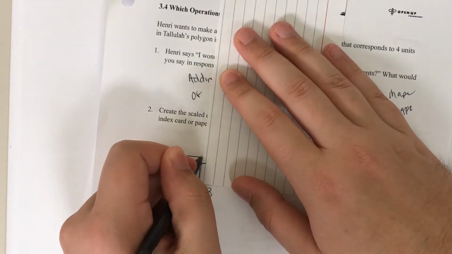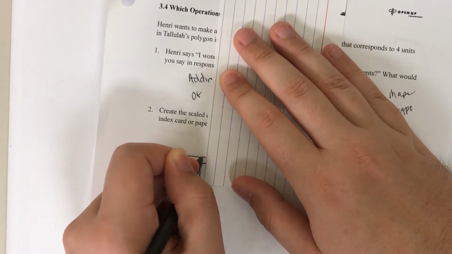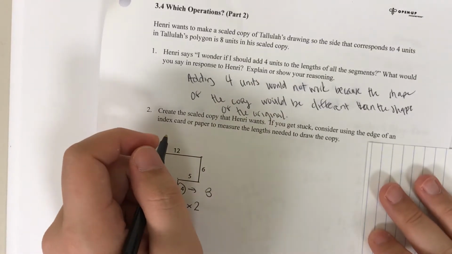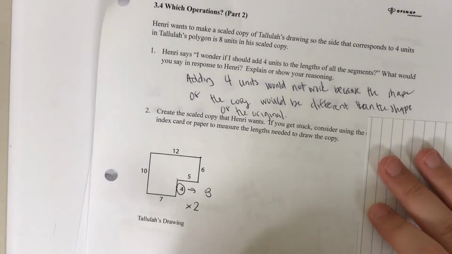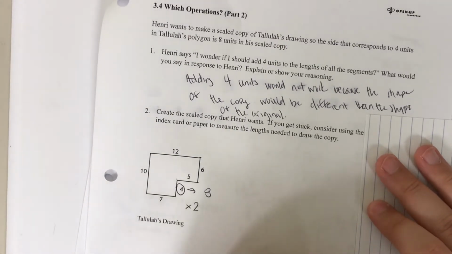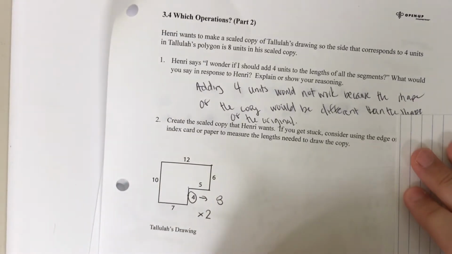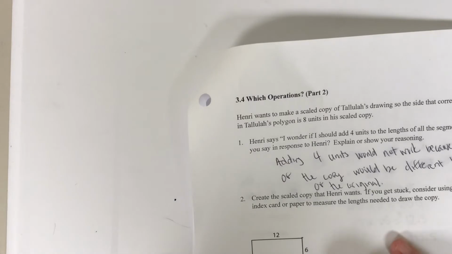And then this is the next line I need. So that's my 12. And I'm going to double my 7. Trying to make this as easy as I can.